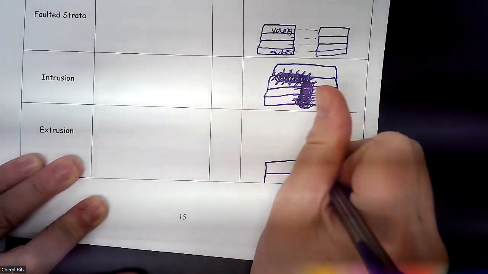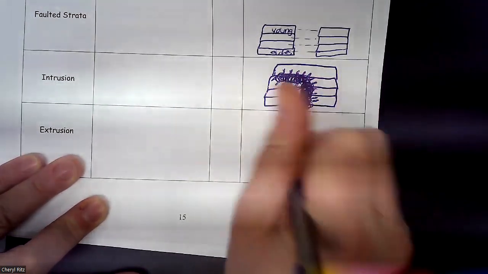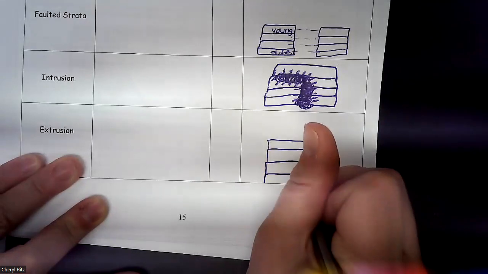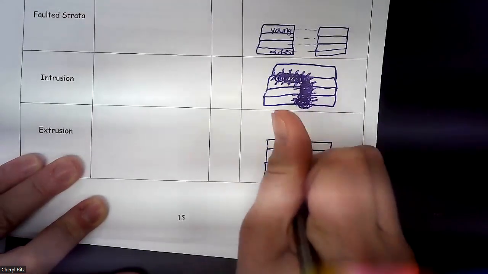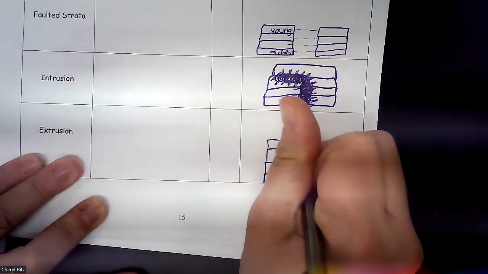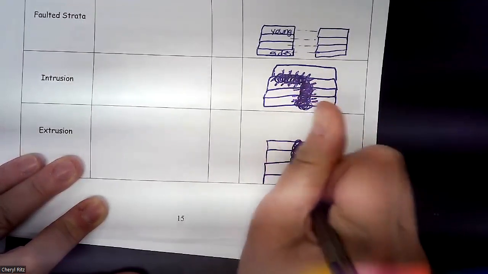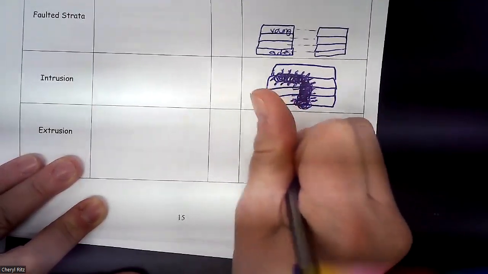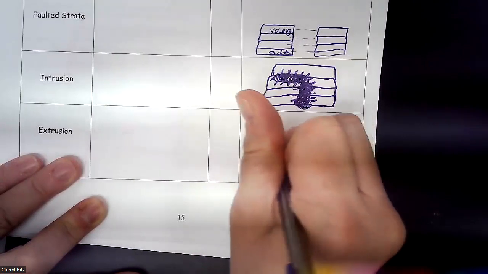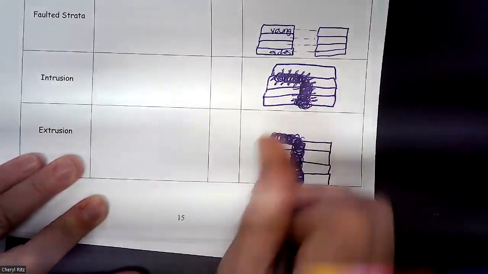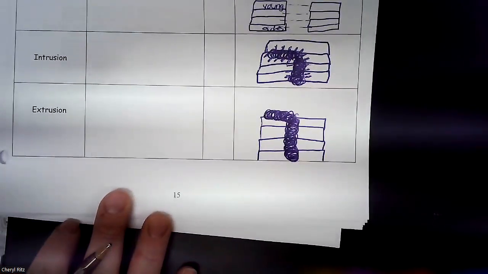And then the last really important takeaway piece from last Friday was an extrusion. An extrusion is hot lava that comes out onto the Earth's surface now, and it'll sit on the Earth's surface, just like this blob of magma is right here.